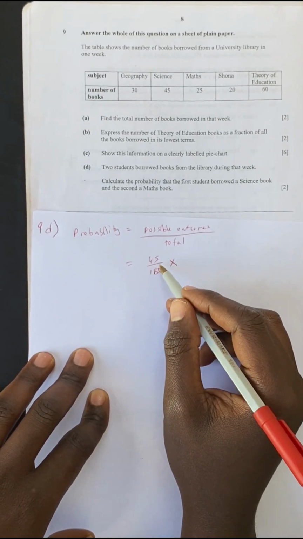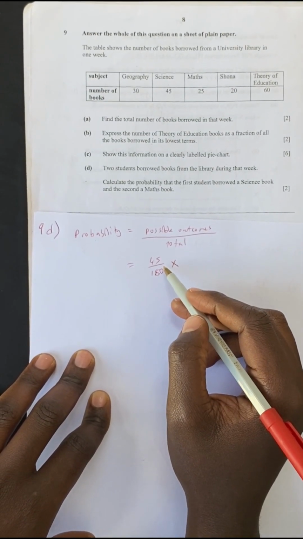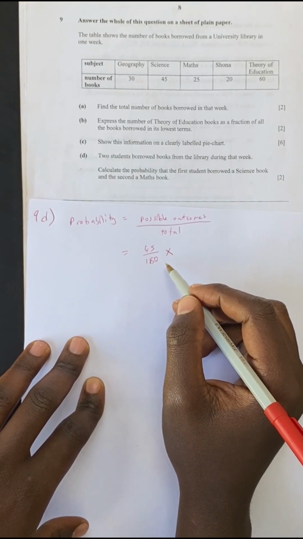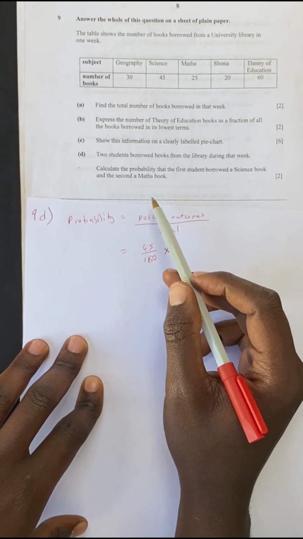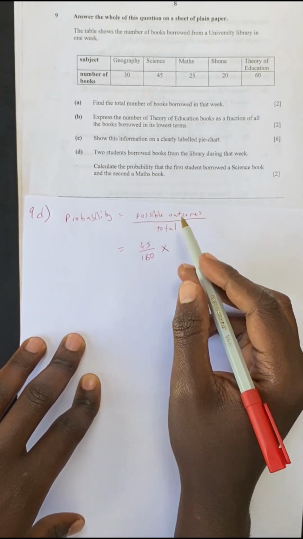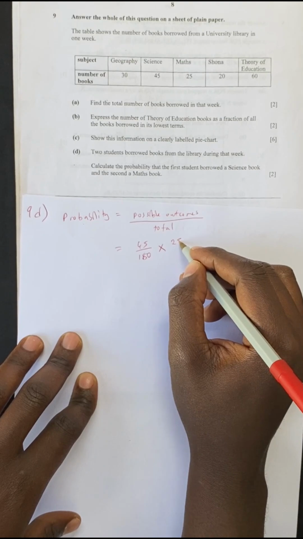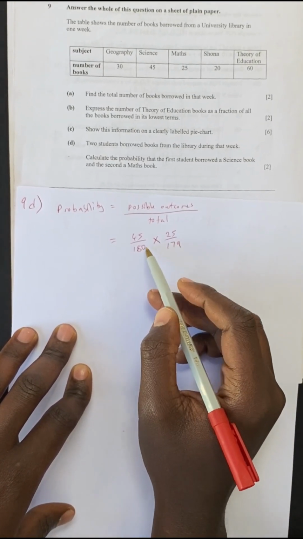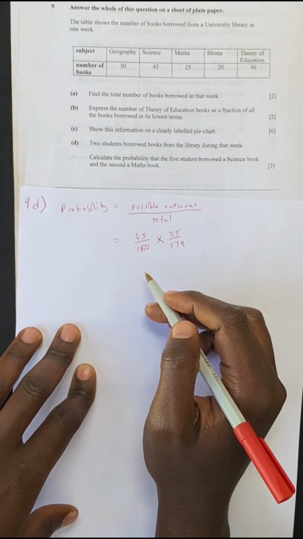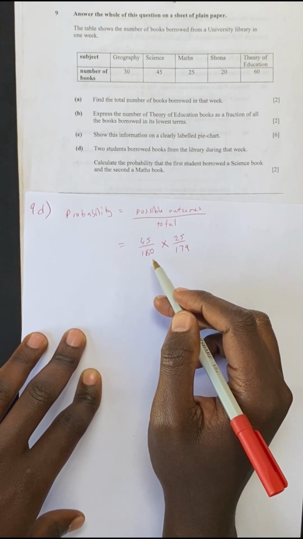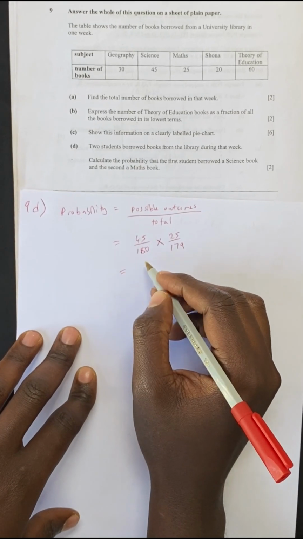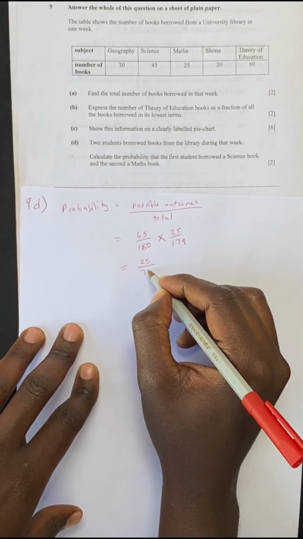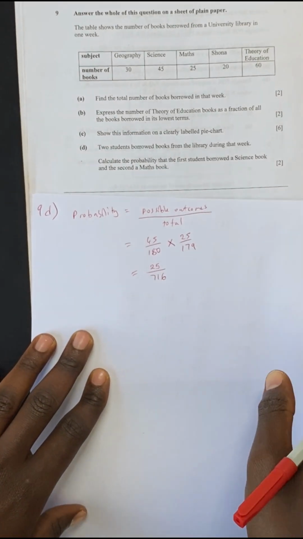Since we have removed one student from the total of 180, the probability of having a maths book being borrowed here is 25 over 179. So the total reduces by 1 because we've already picked one student who has borrowed a science book. If we simplify here, it becomes 25 over 716.